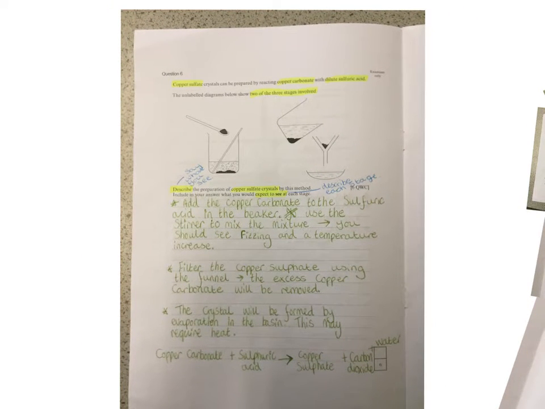This kind of question comes up an awful lot. So how do you make copper sulfate crystals, or how do you make a certain type of crystals? The unlabeled diagram below shows 2 of the 3 stages involved. Describe, so say what you would see, the preparation of copper sulfate crystals by this method, and include in your answer what you would expect to see at each stage.